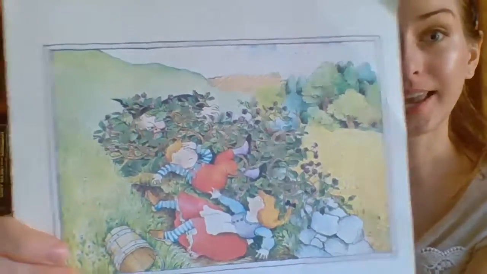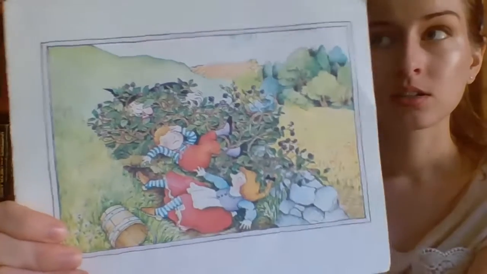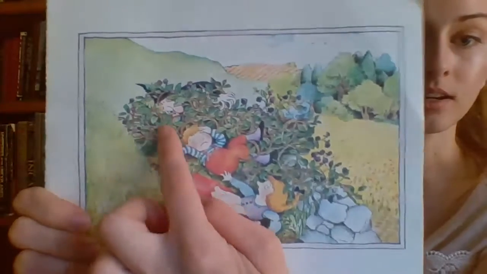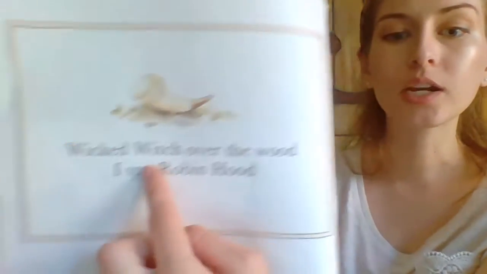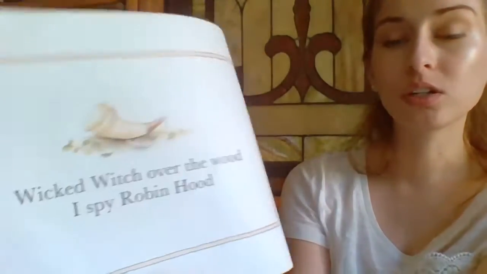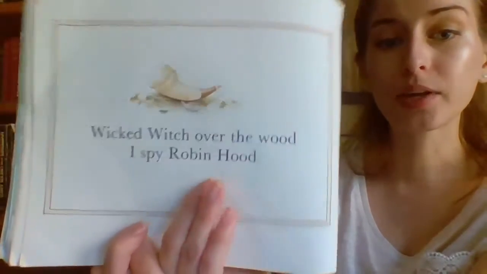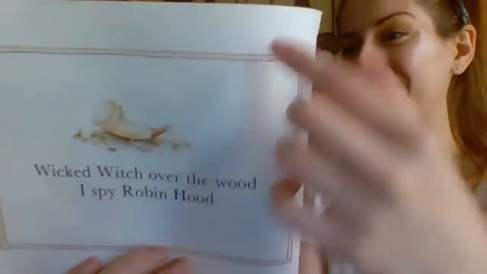Ooh, I see her. She's in something this time. Where is she? Start your answer with the word in. She's in here. She's in the mulberry bush. In the bush, boys and girls. Wicked witch with her capital W's right here. Wicked witch over the wood. I spy, capital R. Robin, capital H. Hood. I spy Robin Hood.